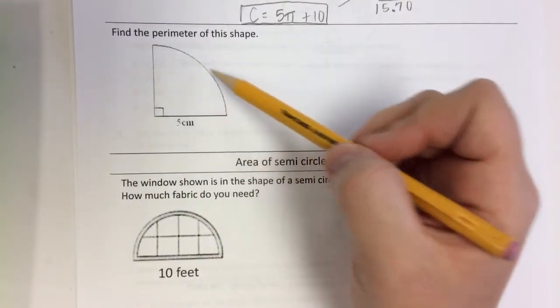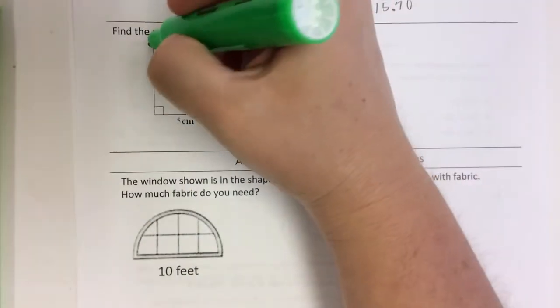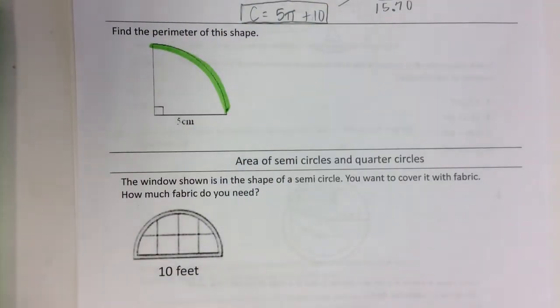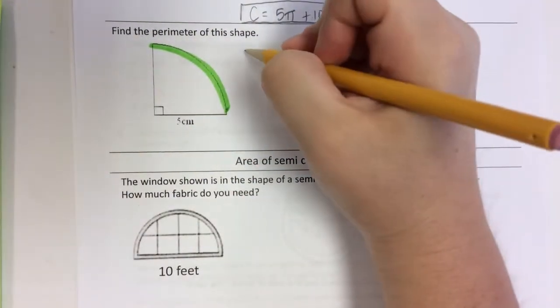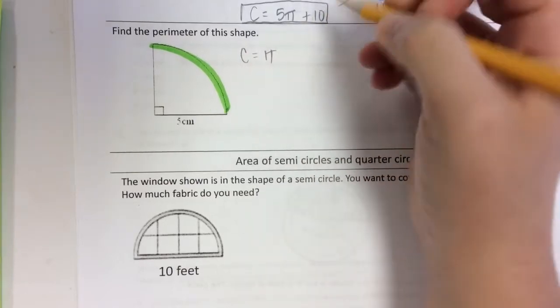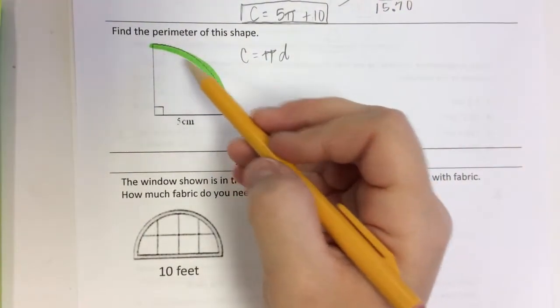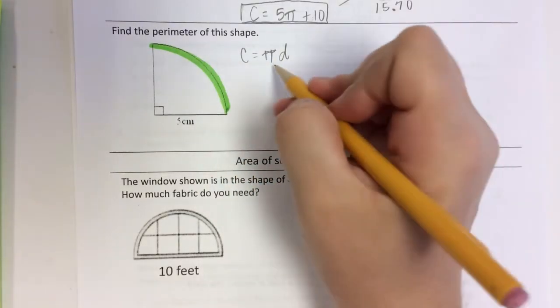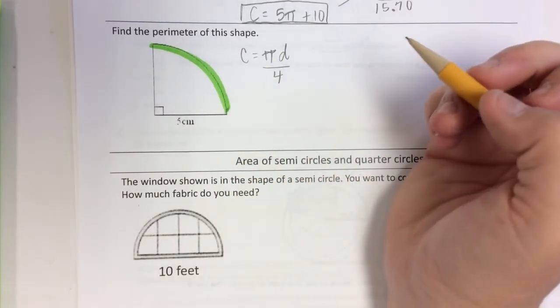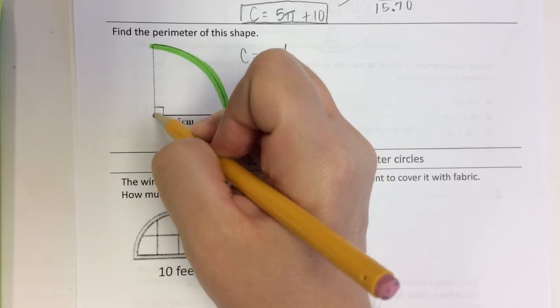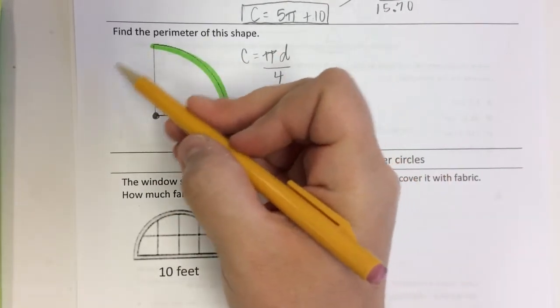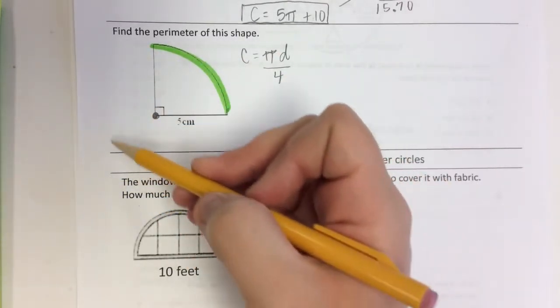If I was going to find the perimeter of a quarter circle, again, the curved edge is part of a full circle circumference. So again, we know circumference is pi times the diameter, but this is a quarter circle, so this is 1/4 of that. So we're going to divide it by 4. This is like the center of the circle. You can kind of picture it finishing out here.